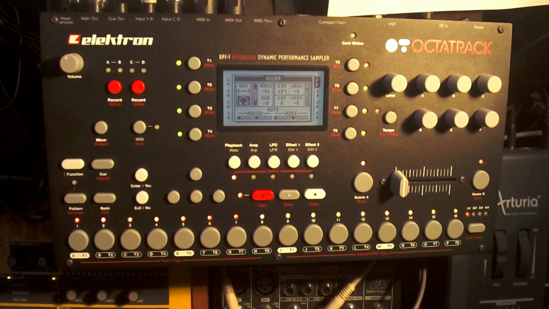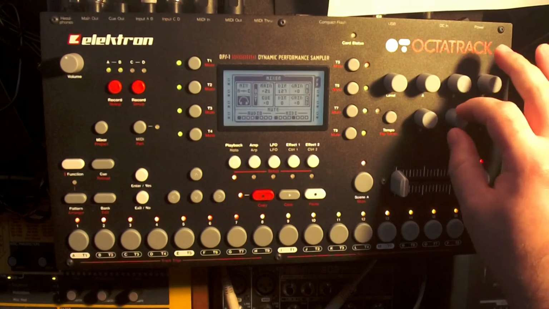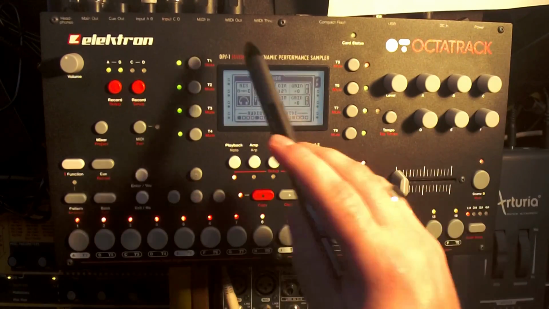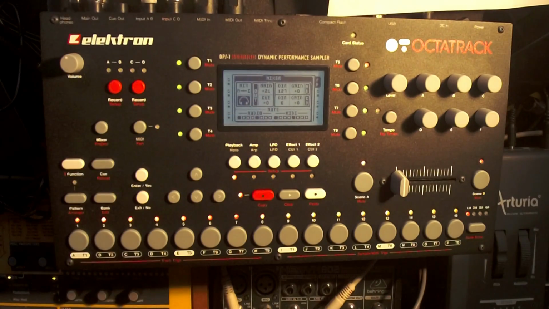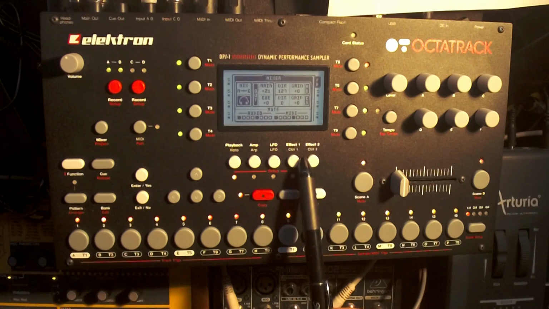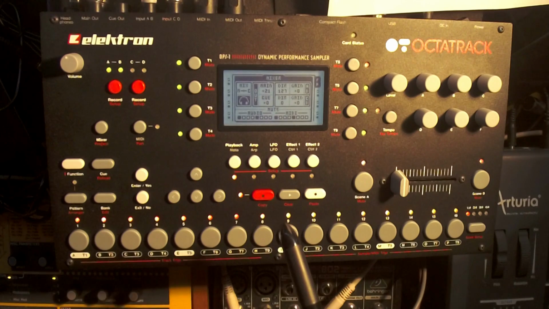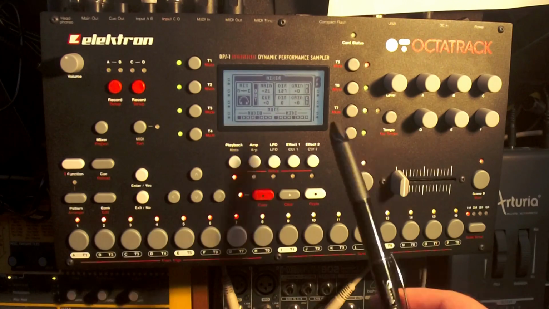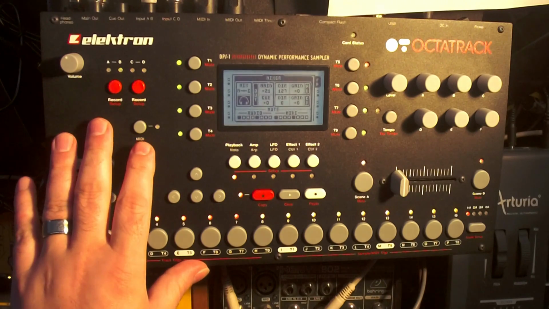I can go into my mixer and I can turn up the direct right here. That'll let the sound come through the input and go straight out to the output, which is all well and good, but we can't add any effects to it. We can't use the LFO or the various other parameters that are associated with tracks. And I want to be able to do that, so that's not the best way for me to do that.